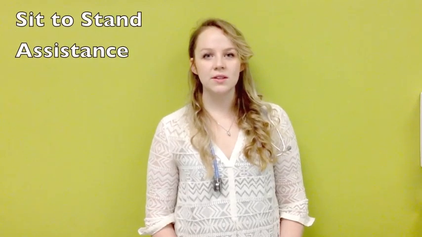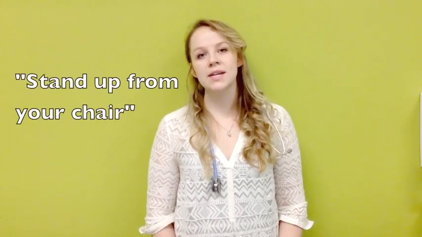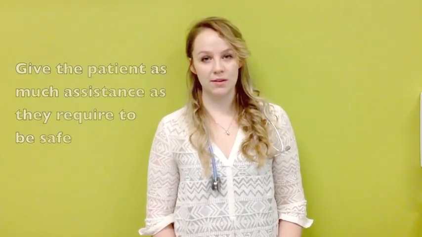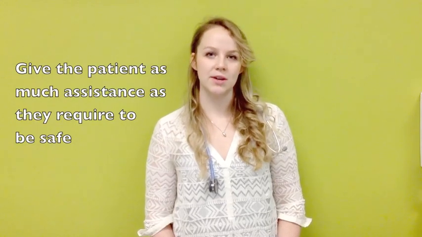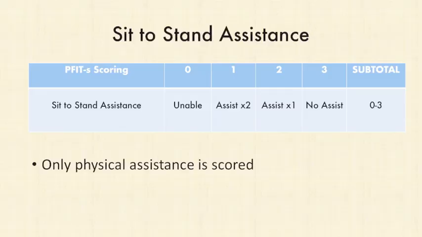To assess the level of assistance that a patient will require from sit to stand, we simply ask them to stand up and ensure that we have close supervision to allow them to have as much assistance as they require. Scoring this measure is again from 0 to 3, but it is scored based on the level of physical assistance that the patient needs to complete the task.